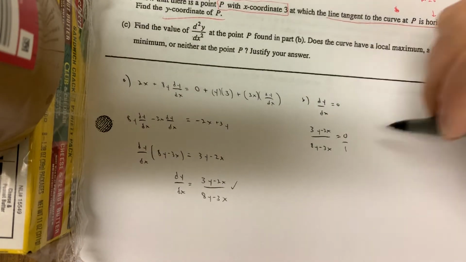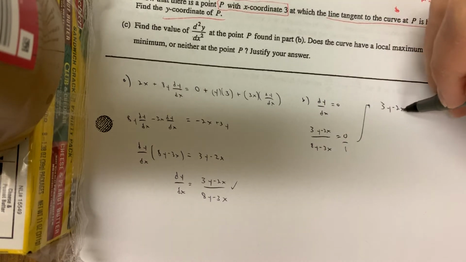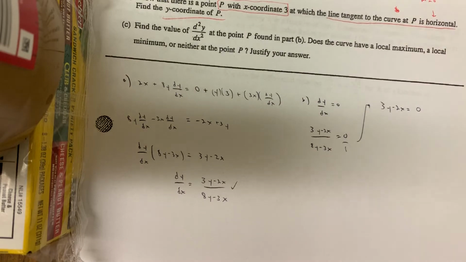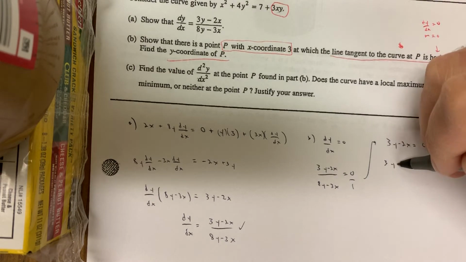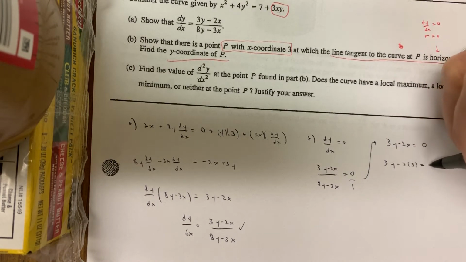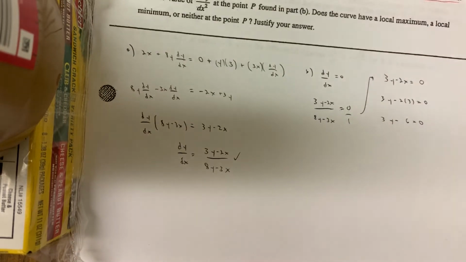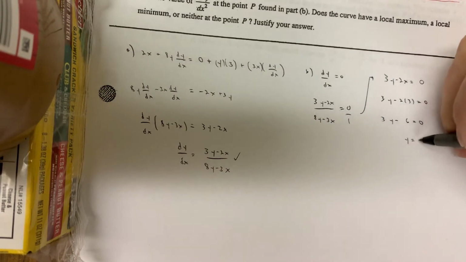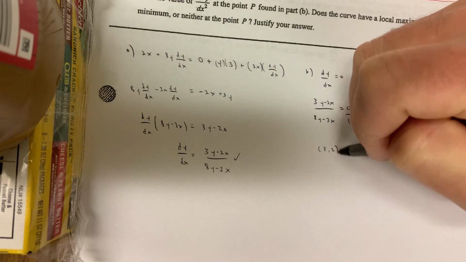Now you could actually cross multiply. 3y minus 2x times 1 is 3y minus 2x equal to 0, right? People are like, how am I supposed to solve for y? Well, they tell you the x coordinate is 3. So if I replace x with 3, and this is kind of playing around. People are like, how would you know to do this? Who knows? This is weird. You don't always see problems like this, but play around. We know that y has to equal 2 here. So that means the point we're talking about is the point (3, 2).